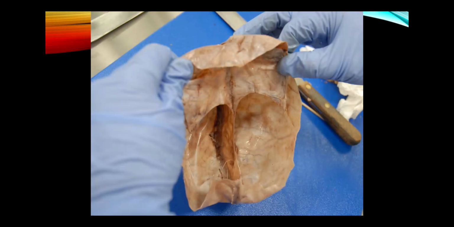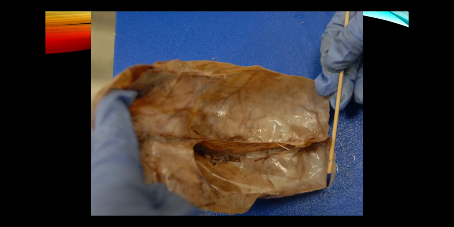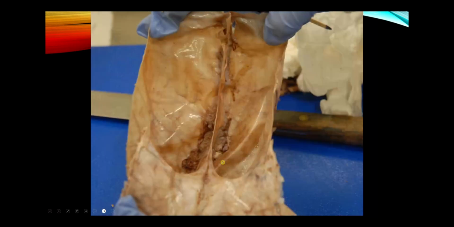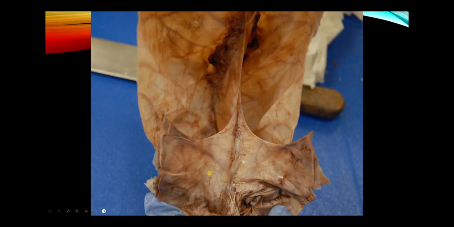So I'd encourage you, in the lab, to spend some time just looking at the dura. Here is the falx right here, and here is the cerebellar tentorium right here. Here's the falx cerebri, cerebellar tentorium, and we can see some arachnoid granulations here, which we'll discuss later. The falx and the cerebellar tentorium. And just one more picture.